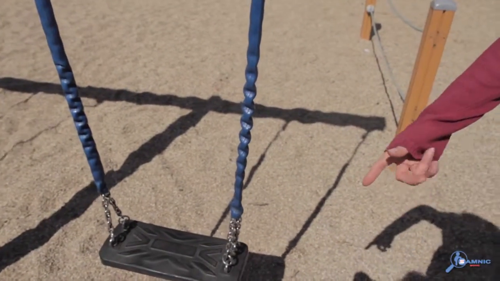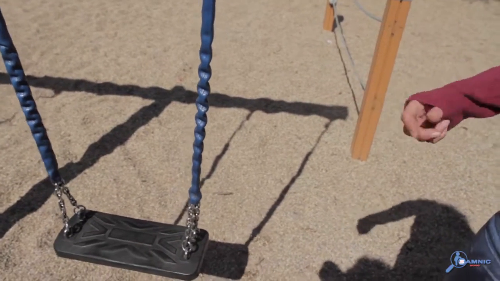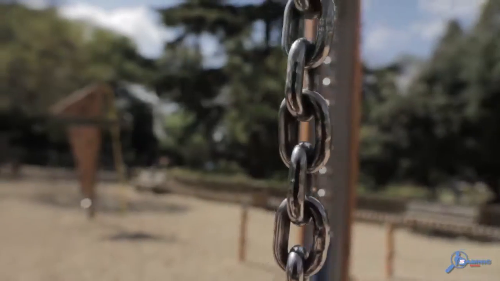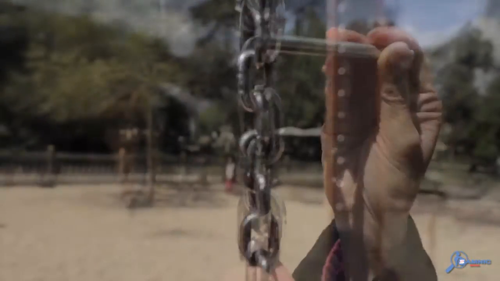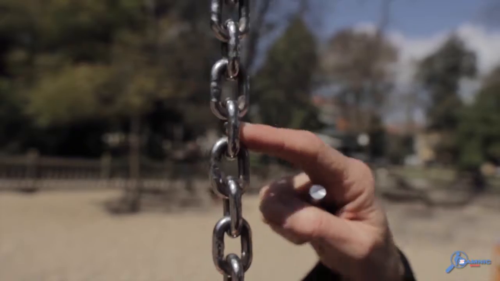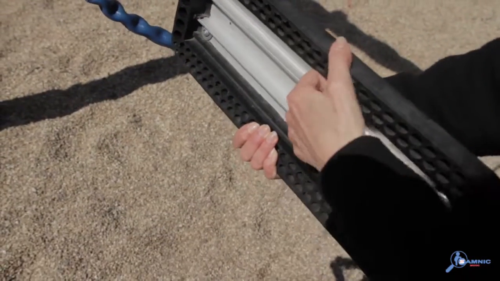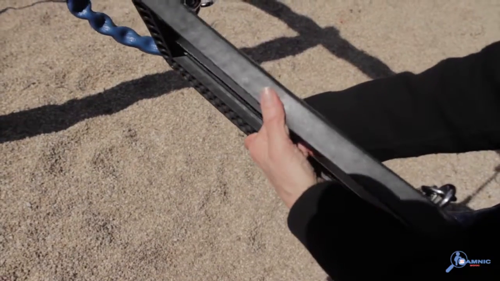For instance, the use of risk treatment measures, according to the standard, results in chains having the adequate resistance not to break during use and having dimensions to prevent finger entrapment. And the swing seat has impact absorbing properties in case it hits the user or passers-by.